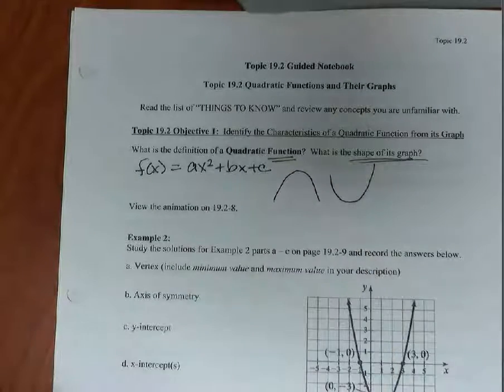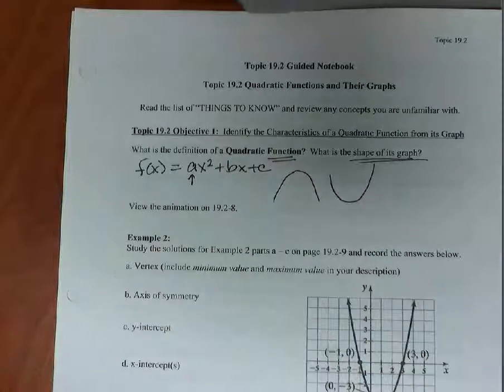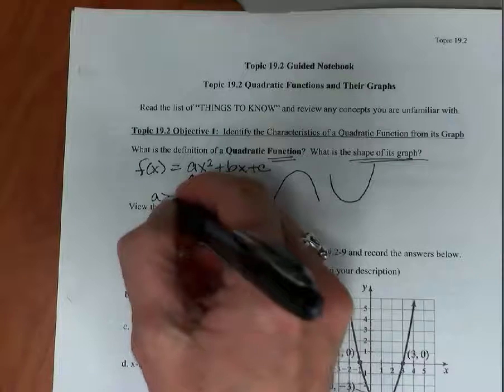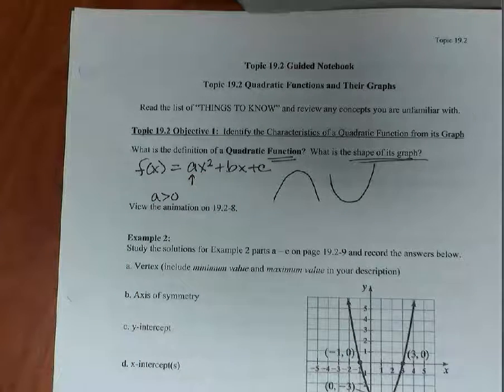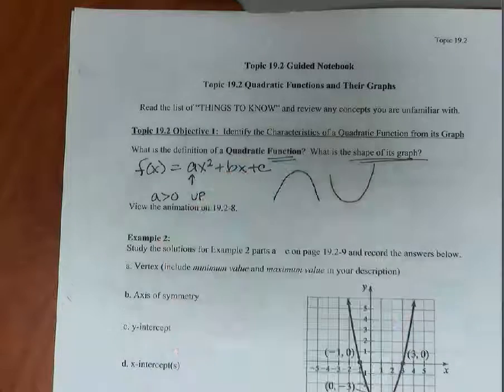One key indicator we will discuss is that the value of a is going to trigger whether the parabola opens up or down. If a is greater than 0, the parabola opens up.